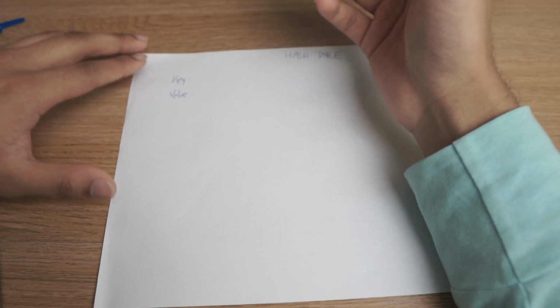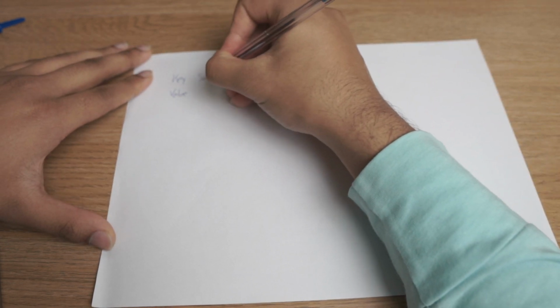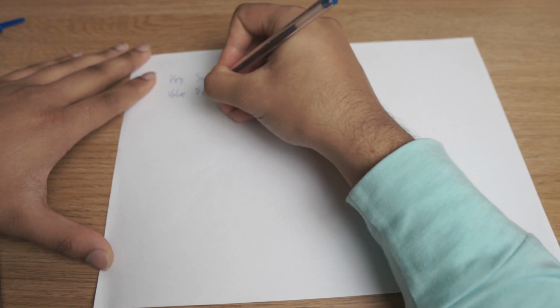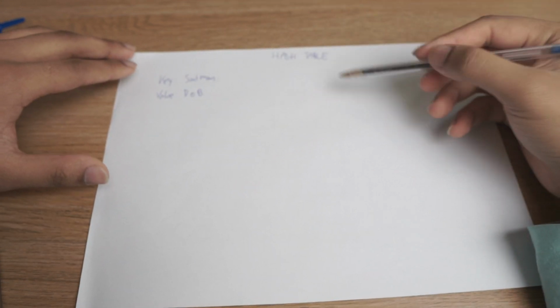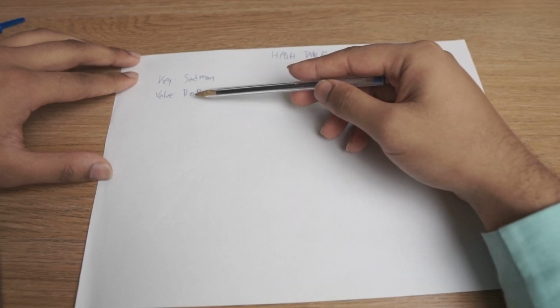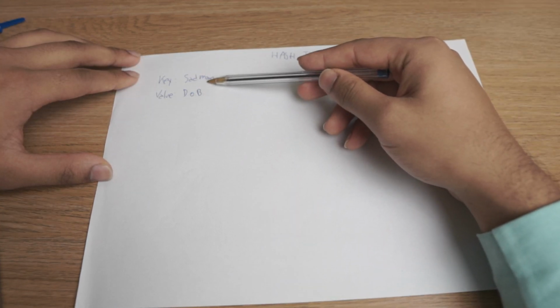An example of a key can be, let's say, my name. The value can be, for instance, my date of birth. This time we're creating a hash table that will allow us to store a bunch of names of people as well as their date of birth. So these two form an associative array.